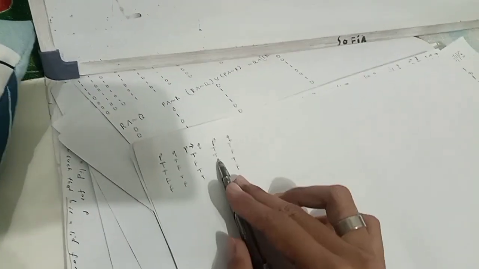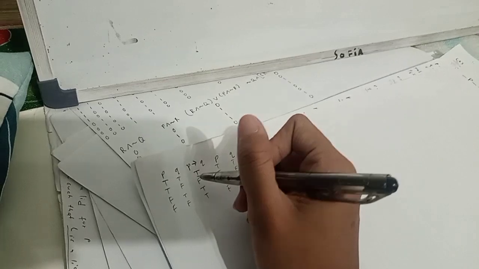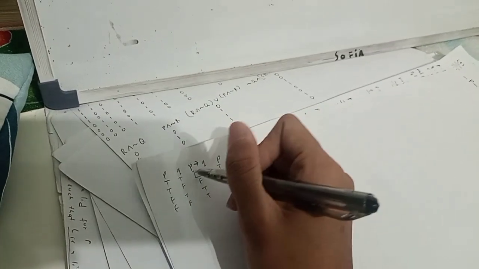We should find that if both the first and second are T, then the conclusion should be T. We can observe that here. So we can say that the reasoning is valid.